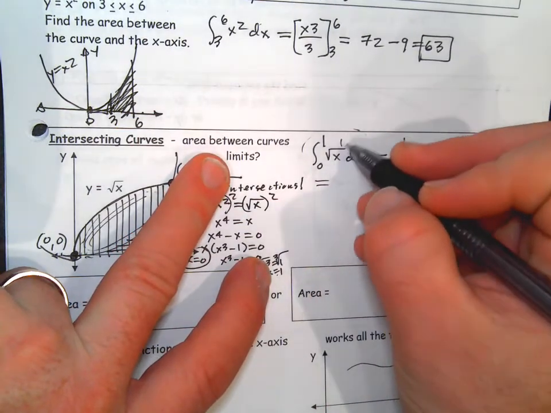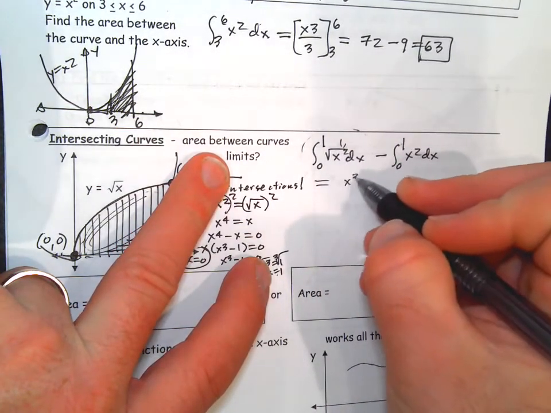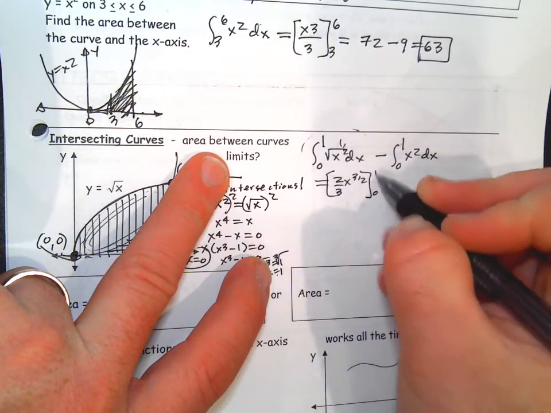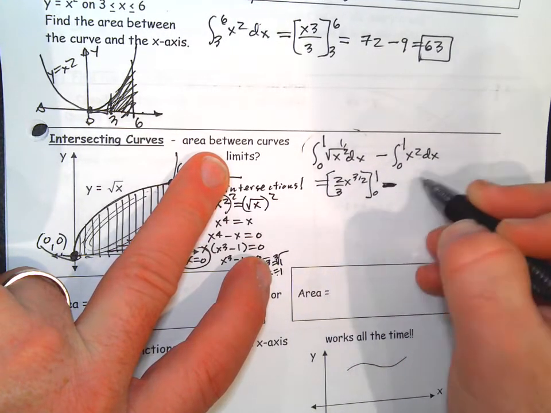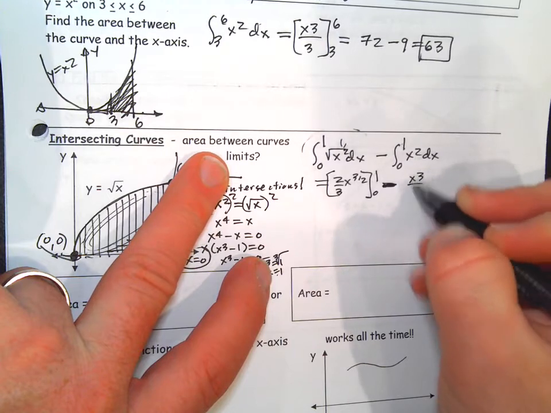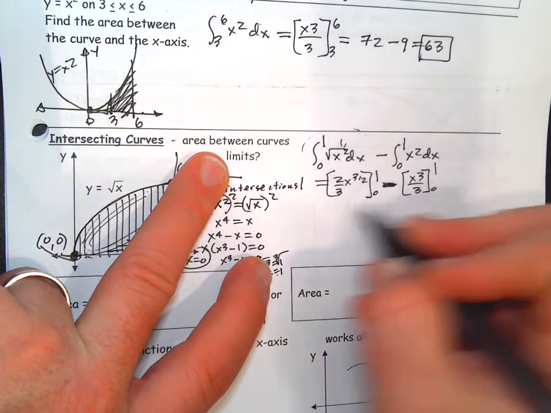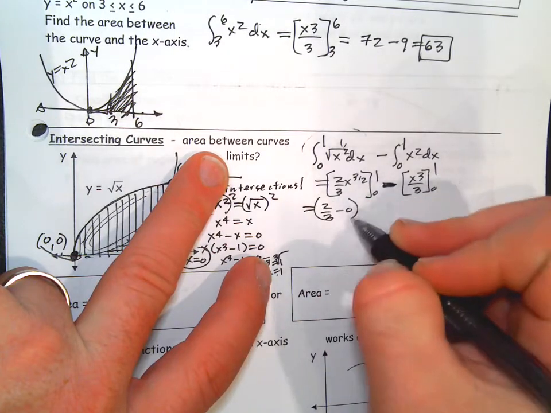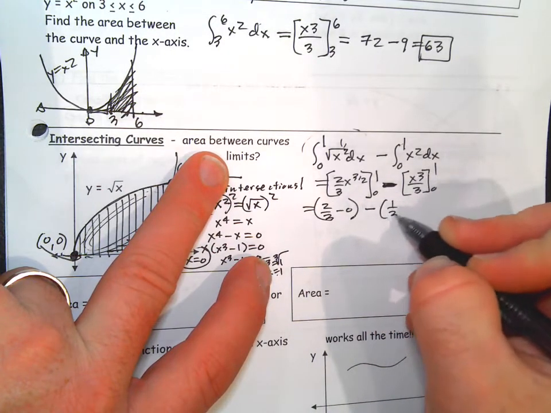This is x to the 1/2 power. So this is x to the 3/2, divide by the new exponent. Go to 1. This is going to be x cubed over 3, 0 to 1. So we're going to get 2/3 minus 0. This one gets 1/3 minus 0.